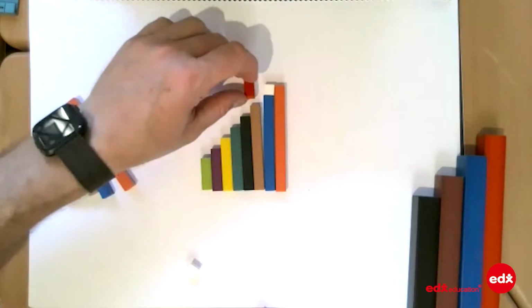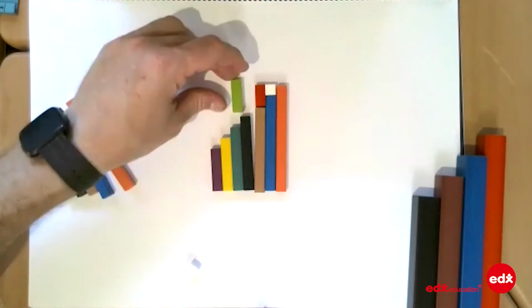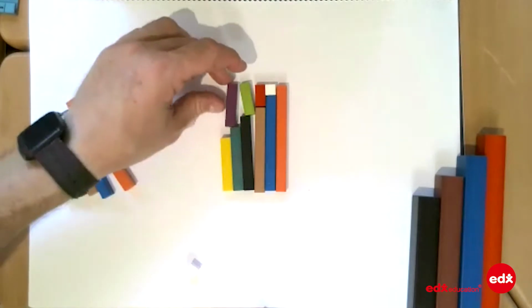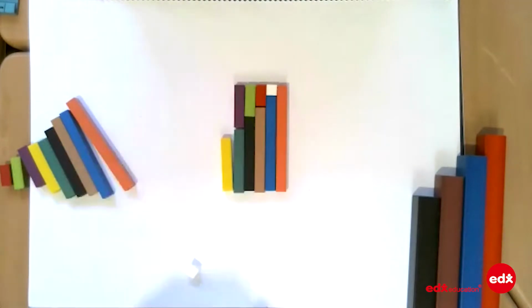Watch what I'm doing now. I put the red one and the brown one together. I put the black and the green. I've put those ones together and we start to see, if we use a bit of reasoning. So remember this session is called reasoning with rods. So the rods are there to help us to think, to reason.